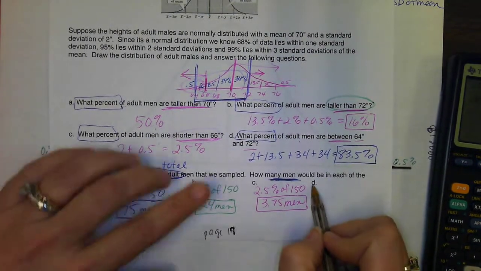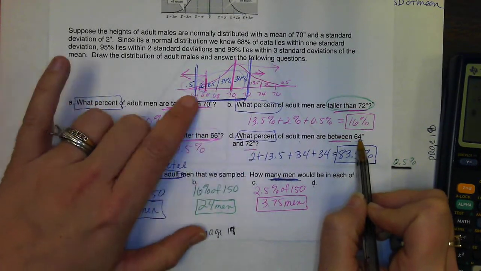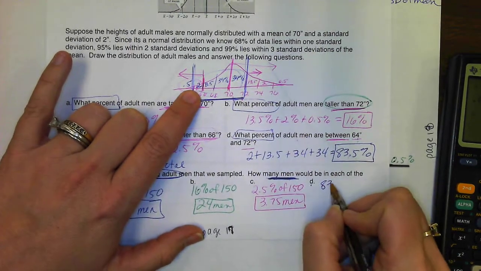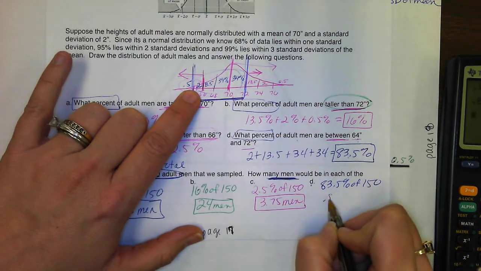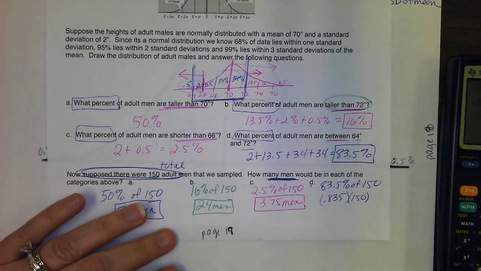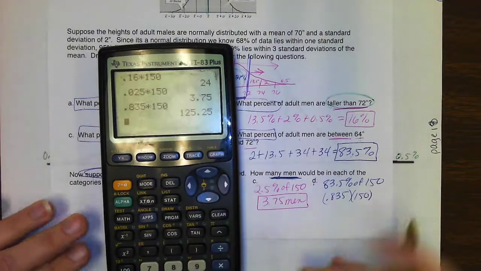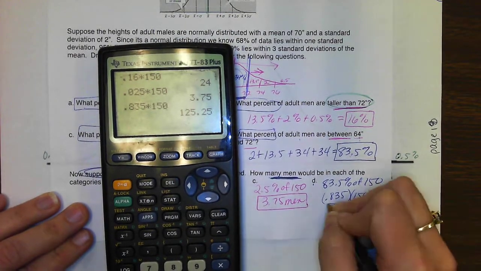That doesn't matter, that's insignificant. And the last question for D, what percent were between 64 and 72? We already added up the percentages, and we got 83.5%, but that's of 150. Remember, in your calculator, you're going to convert that to a decimal. When you type that in, you get 125.25 men. It's okay if you make that 120.